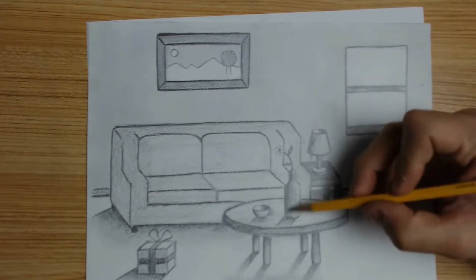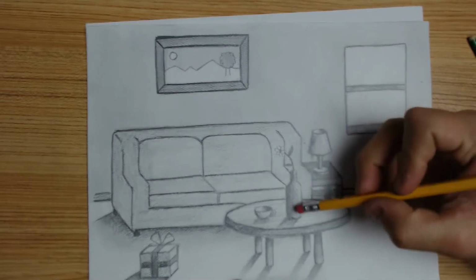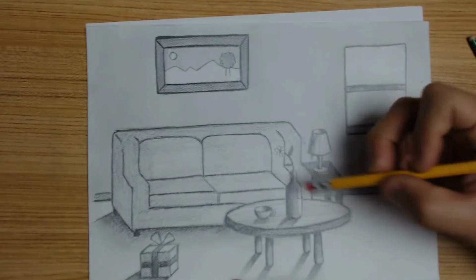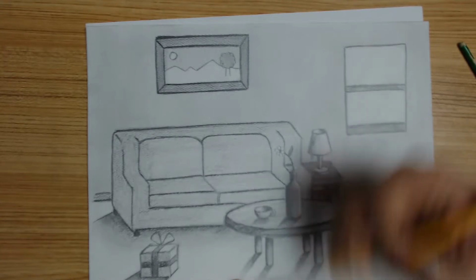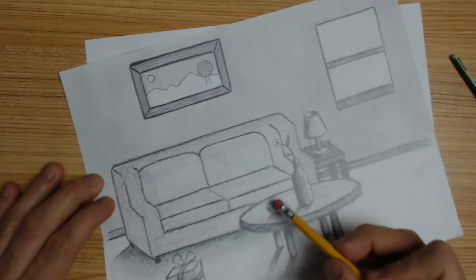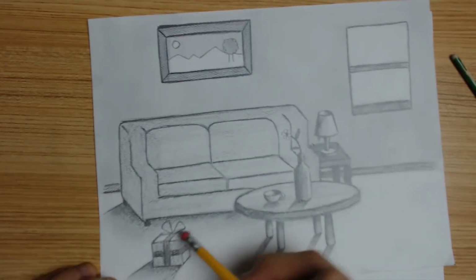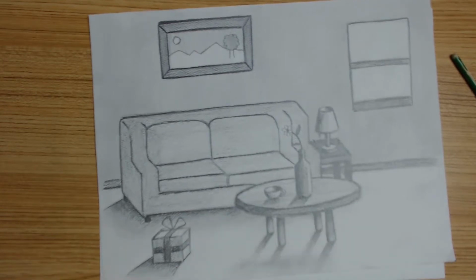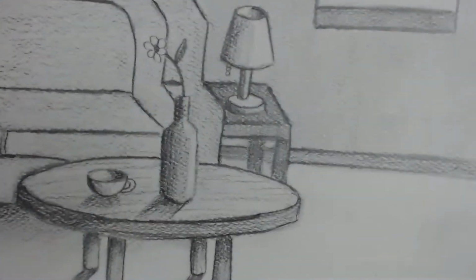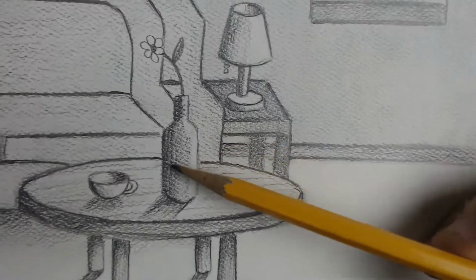Okay, I'm going to erase with a sharp eraser some parts to create highlights, especially in the bottom. So look at the bottom. I'm going to erase this side of the bottle to emphasize maybe this side of the, what is it called? Cup. And this is our drawing, class. You see what I mean by erasing? This side is erased and this side has the shadow.